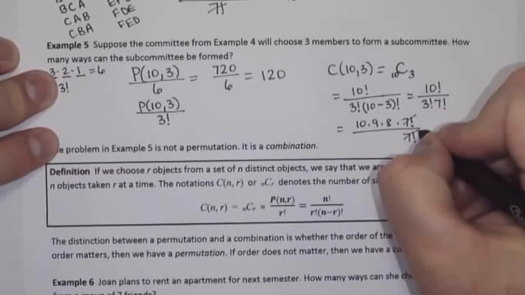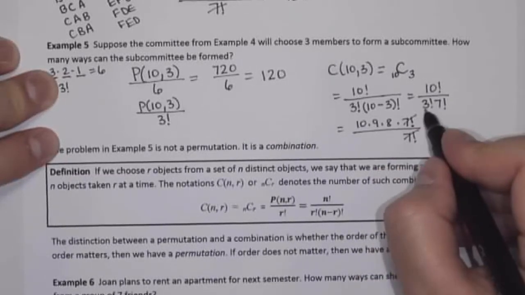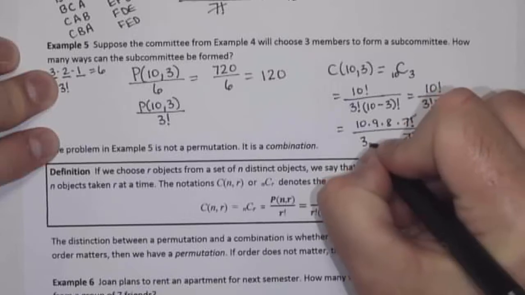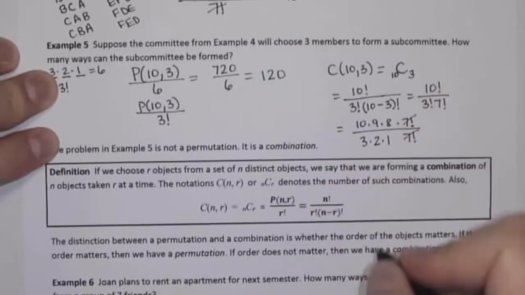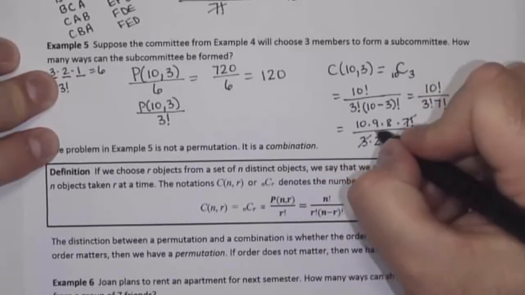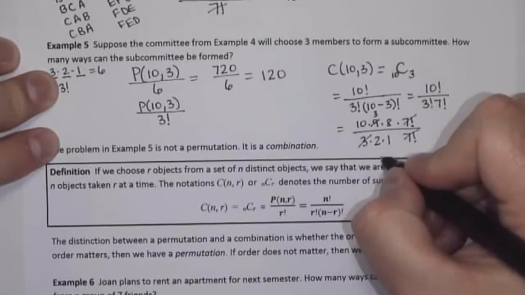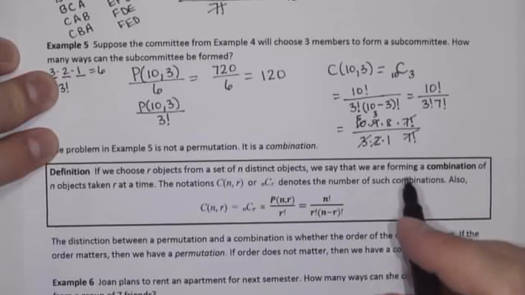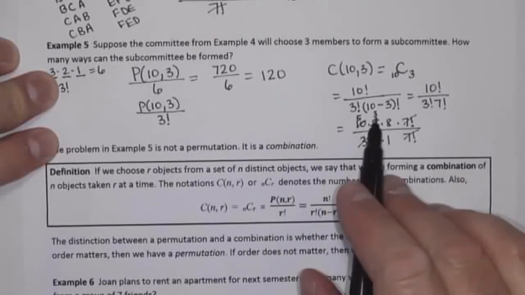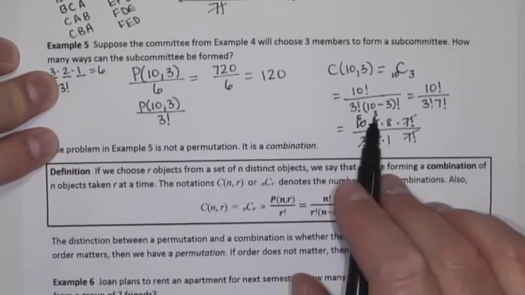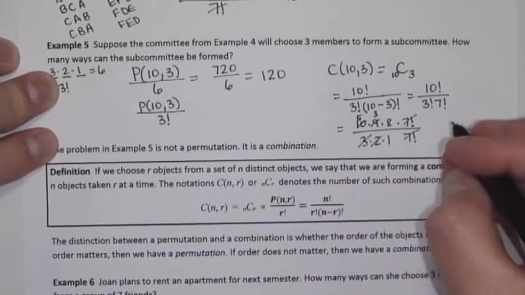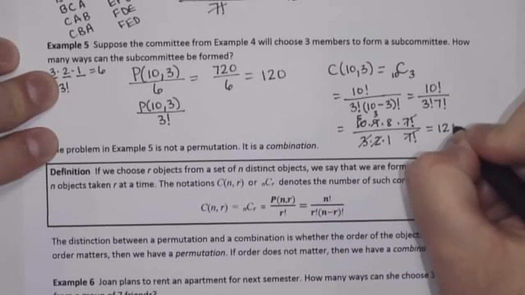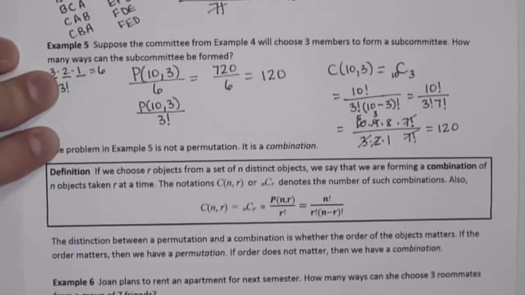So those are going to cancel. But I also have 3 factorial, which means 3 times 2 times 1. Well, 3 will cancel with the 9, leaving 3. 2 will cancel with the 10, leaving 5. And if we multiply 5 times 3 times 8, well, 5 times 3 is 15, and 15 times 8 is 120. So we get 120.